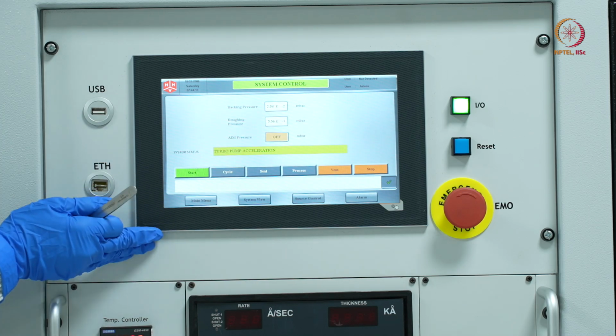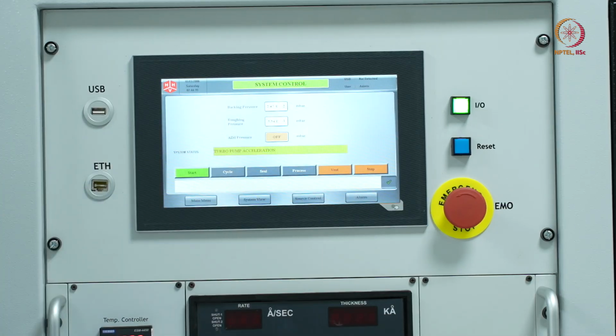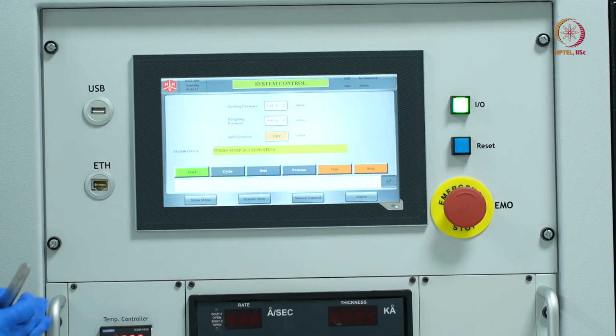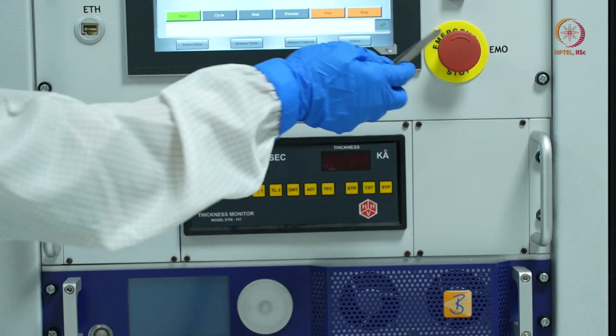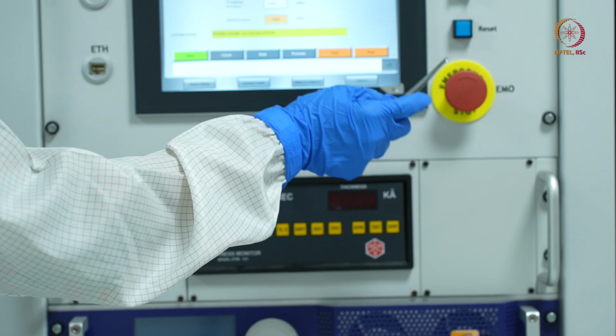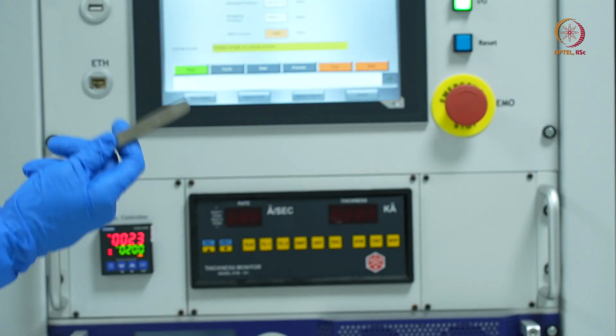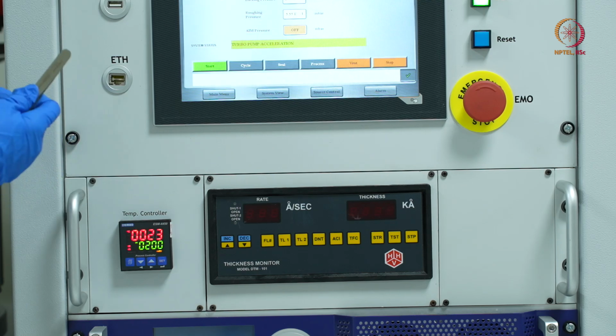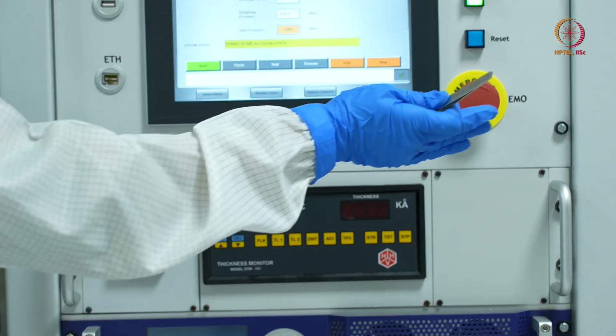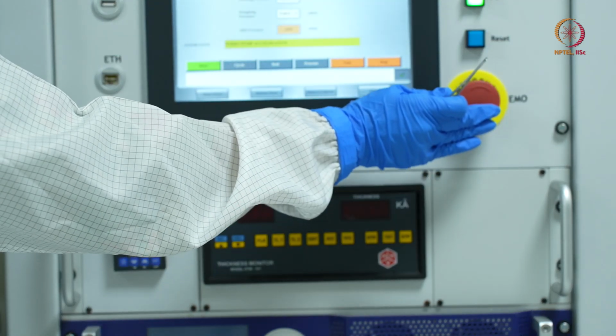This will take 5 to 10 minutes of time. Meanwhile, I'll show you other displays of the tool. This is the emergency stop button. If there is an emergency, if you can see smoke coming out from the tool, then you should press this EMO button.